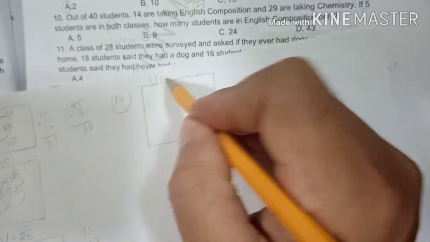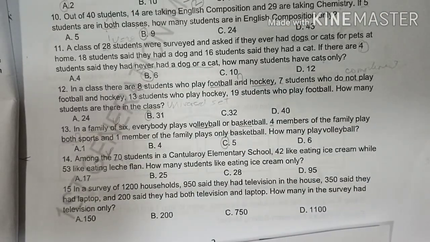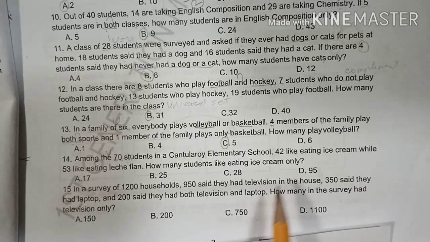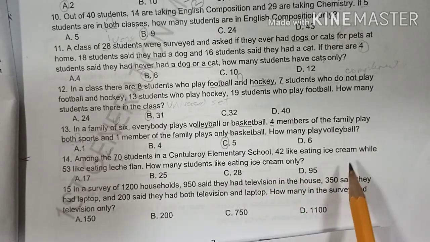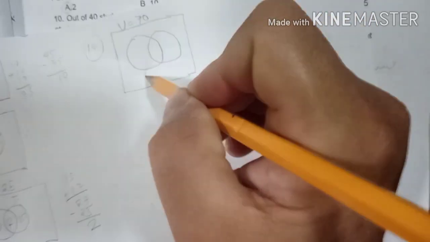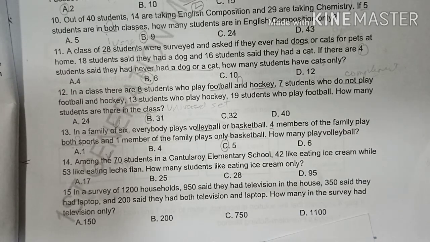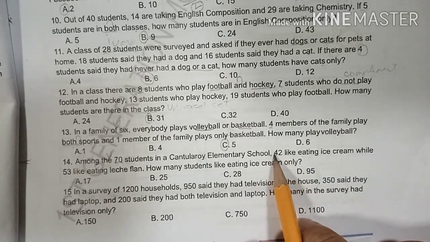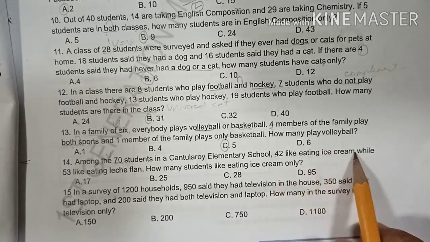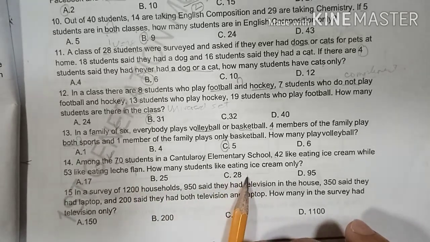Now, the universal set is for number 14. There are 70 students. And there are 2 desserts, ice cream and lychee plant. So, you will draw 2 circles, intersecting circles. This circle is for ice cream and this circle for lychee plant. Now, 42 like eating ice cream, while 53 like eating lychee plant. How many students like eating ice cream only?